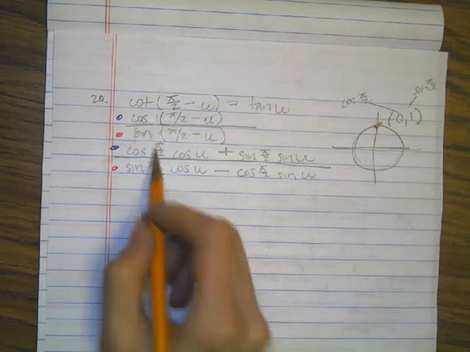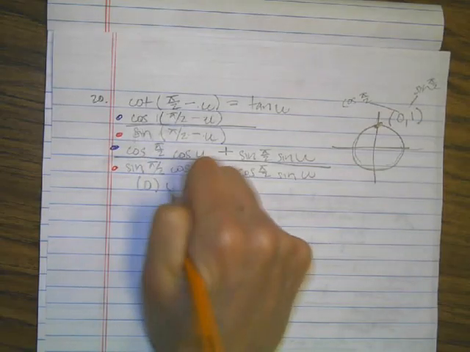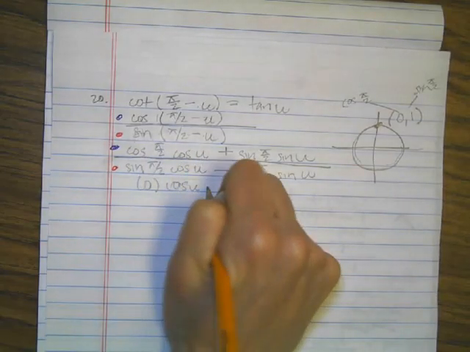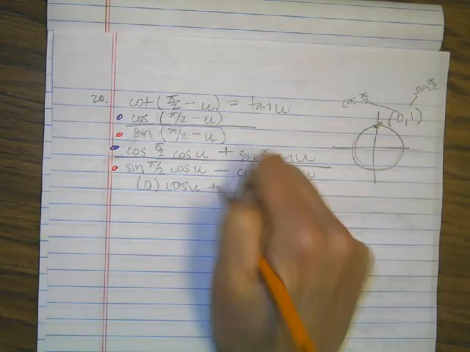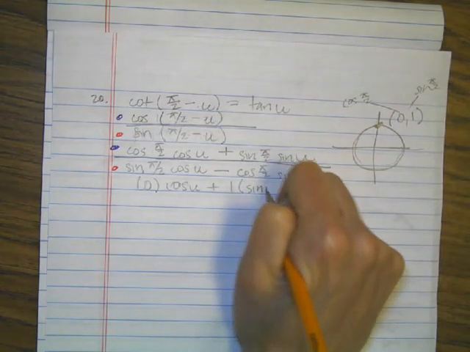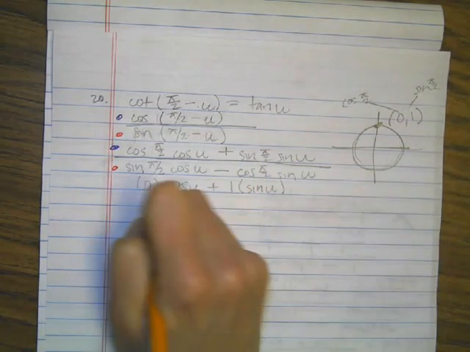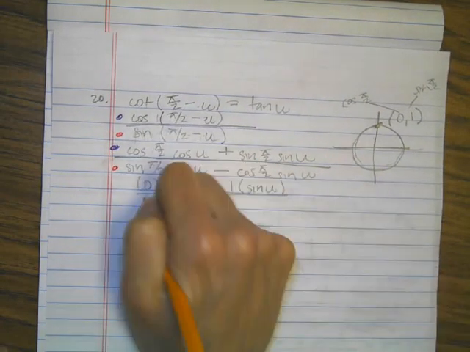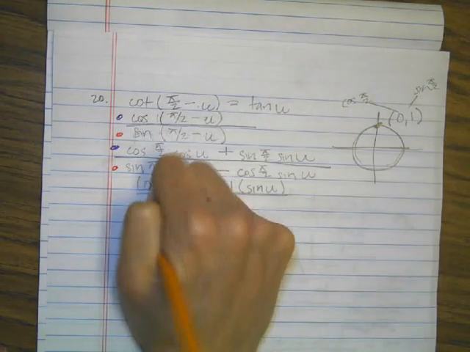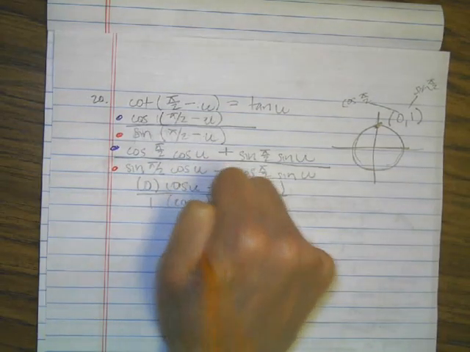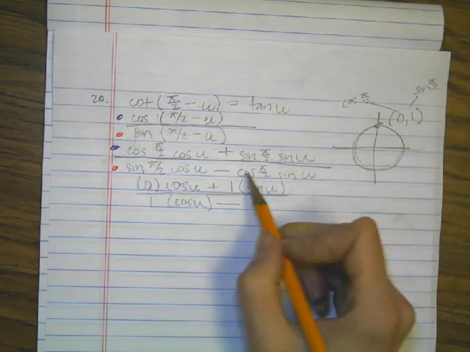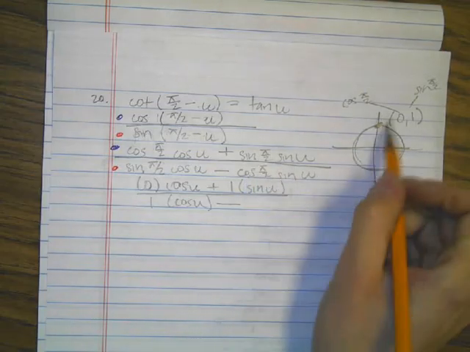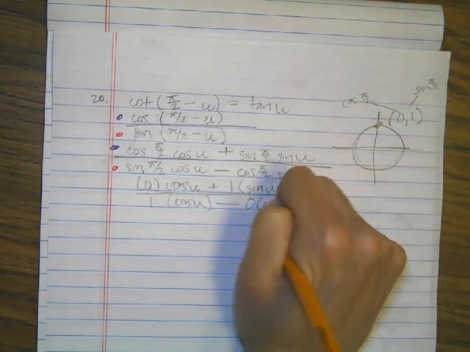So cosine pi over 2, that's 0 times cosine u, plus sine pi over 2, that's 1 times sine u, divided by sine pi over 2 is 1 times cosine u minus cosine pi over 2 is 0 times sine u.